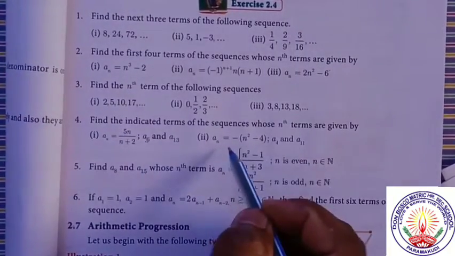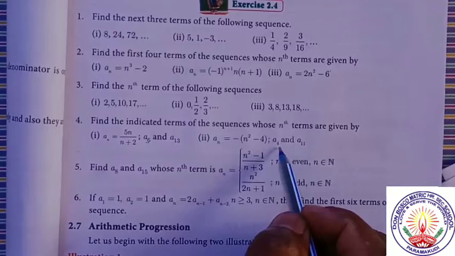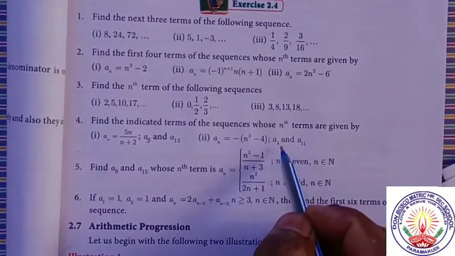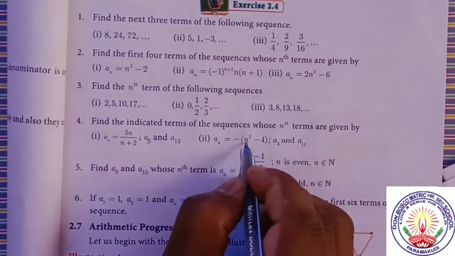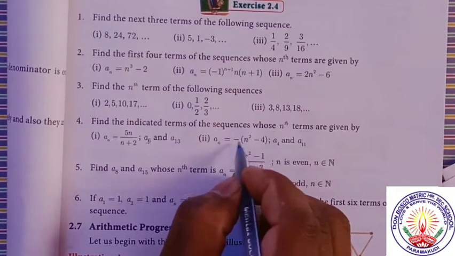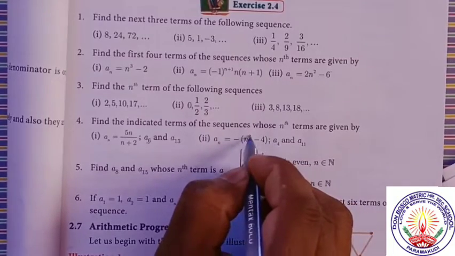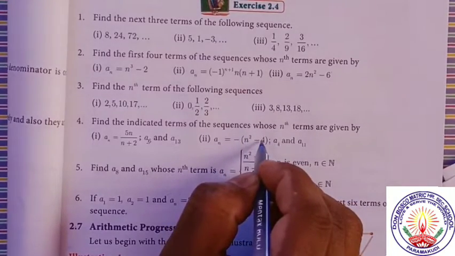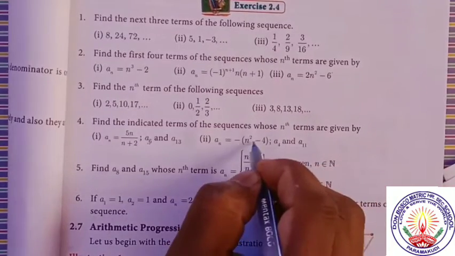Remaining question: an is equal to minus n square minus 4. We are asked a4 and a11. In this question we have to be very careful. The minus is outside. First you have to apply the value in the bracket. After that only you have to change the sign. For example, a4 means 4 square is 16. 16 minus 4 is equal to 12. Answer minus 12. Like that a11 means 11 square minus 4.